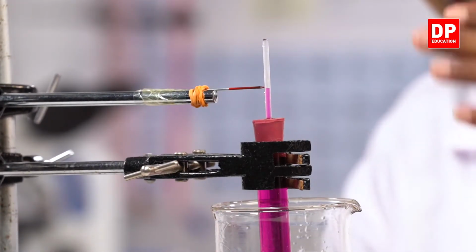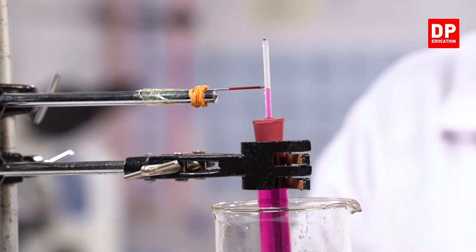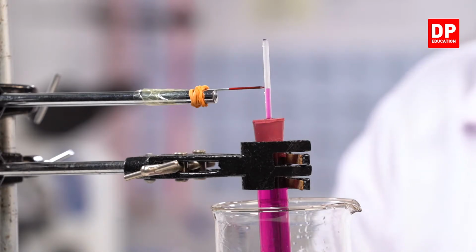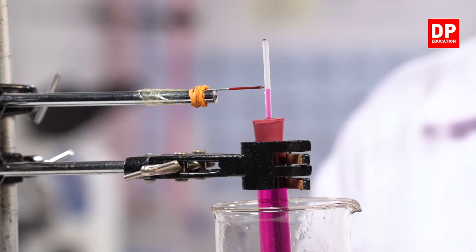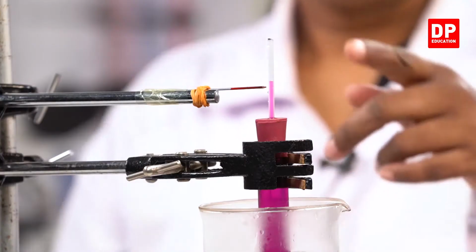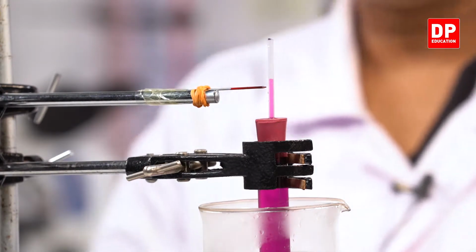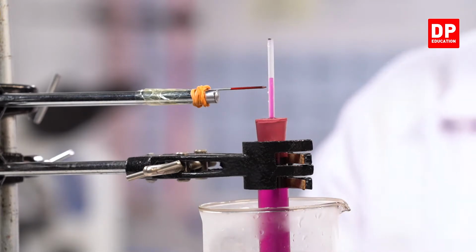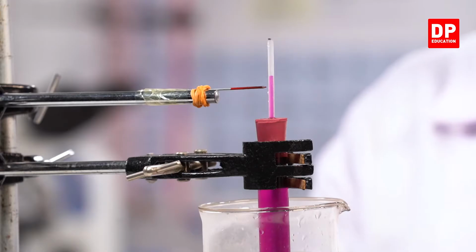You will see a slight decrease in the water level inside the tube. Can you observe that? The level has decreased a little bit. So a slight decrease will be there. After that, observe. Now you all can see the increase in water level inside the tube. So what happens there, students?